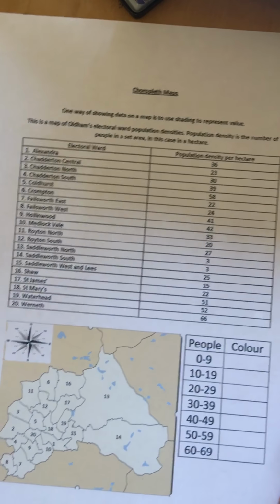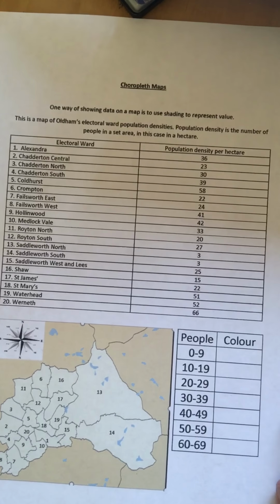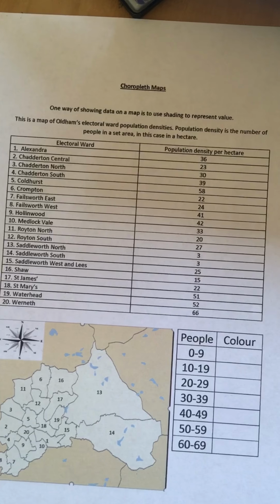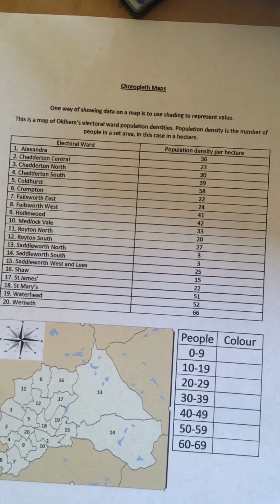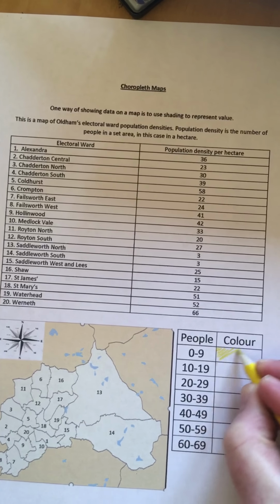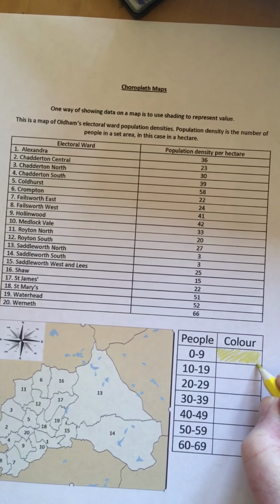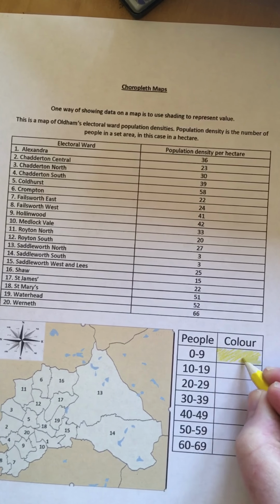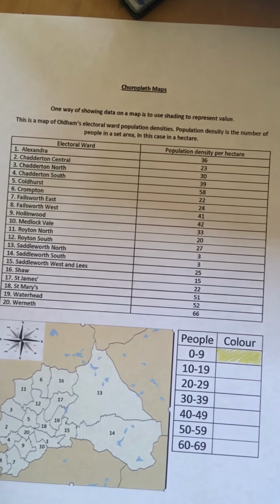The choropleth map is just basically a colour-coded map where the value is represented by colour. So I've given you all of the values here. We usually start from lightest colour to darkest colour. So what I'd say first of all is pick a colour and then shade in. Obviously take a bit more time than I have done and neatly shade in.